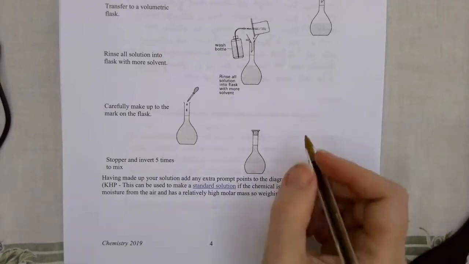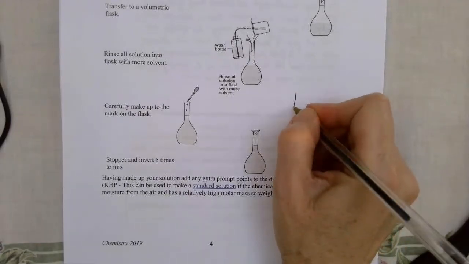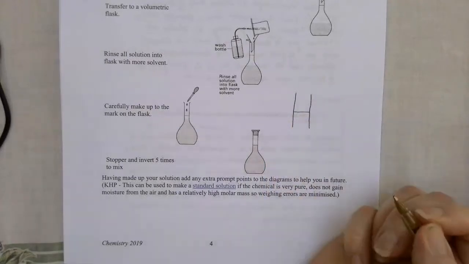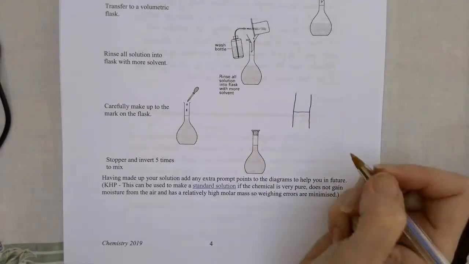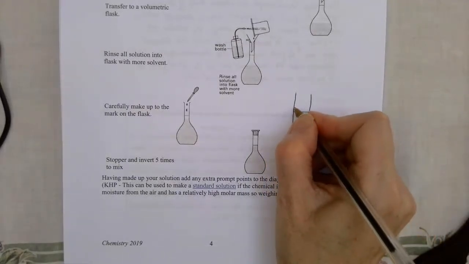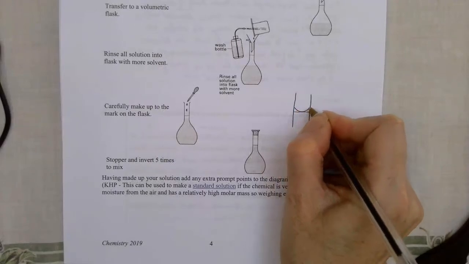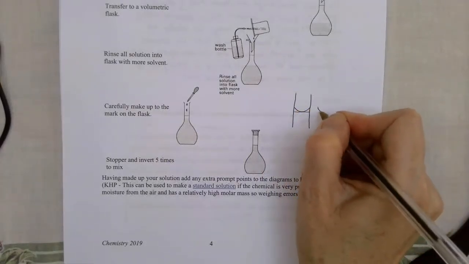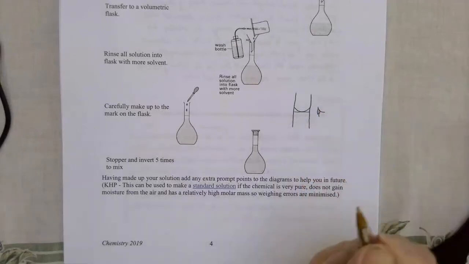So what you should see when you look at it from eye level, and it's important that you look at it from eye level, is the line on the neck of your volumetric flask, and the meniscus should just touch the line. So it should look like that if you're looking at it from that angle.